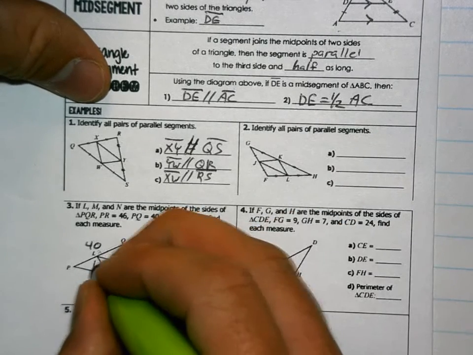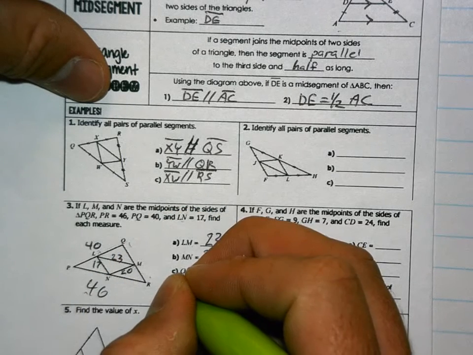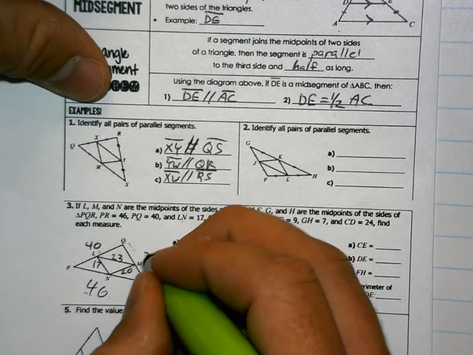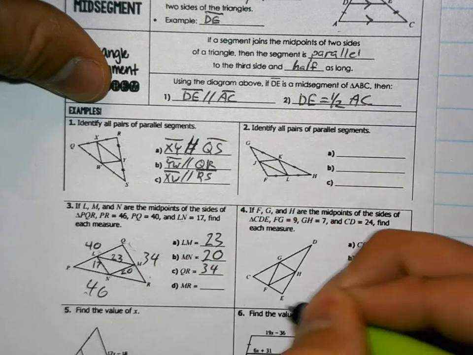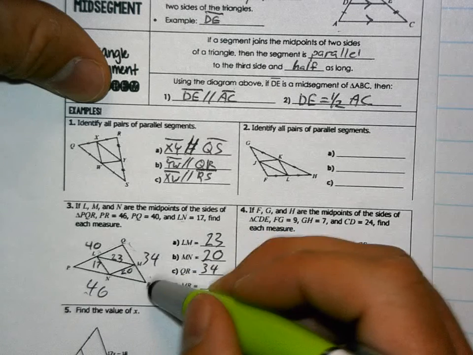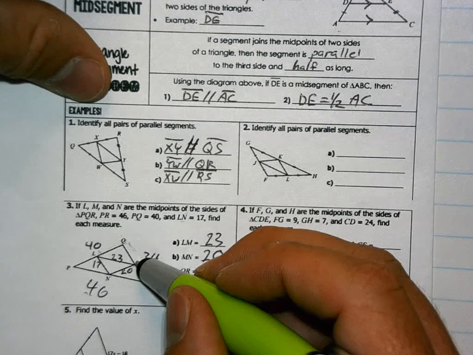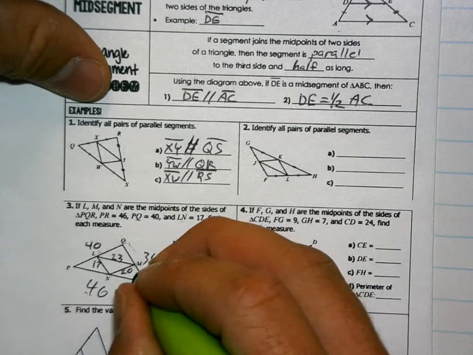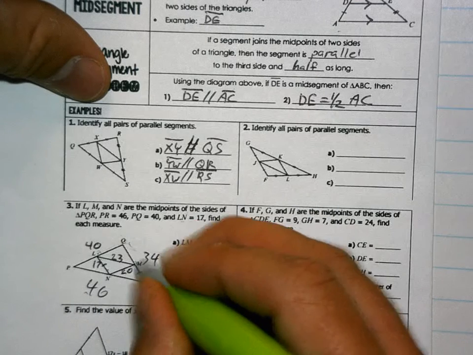LN is 17, so the small side is 17. That means QR is double 17. QR is 34. So if QR is 34 and M is the midpoint of QR, that would make MR half of 34. So this is 17. LN and MR are congruent.